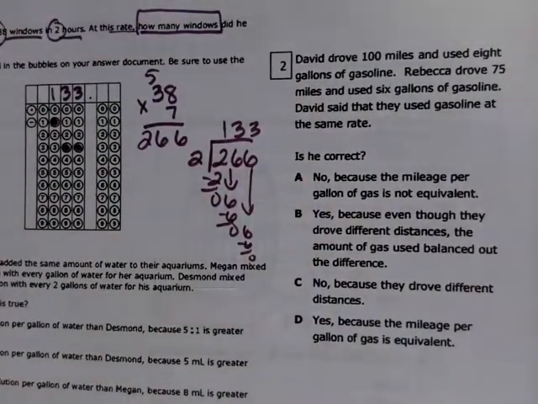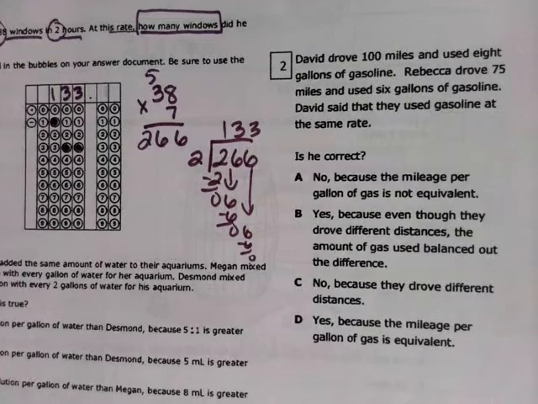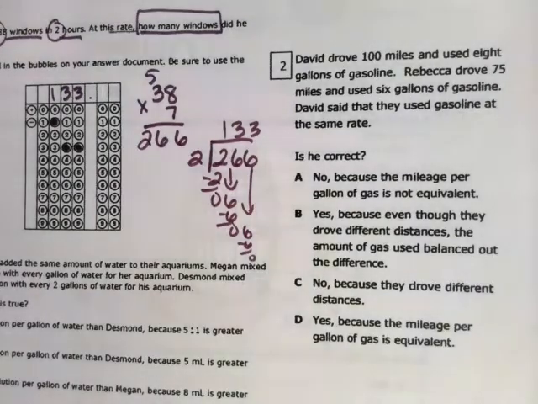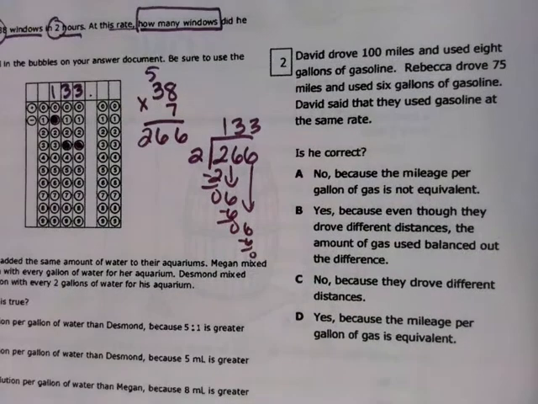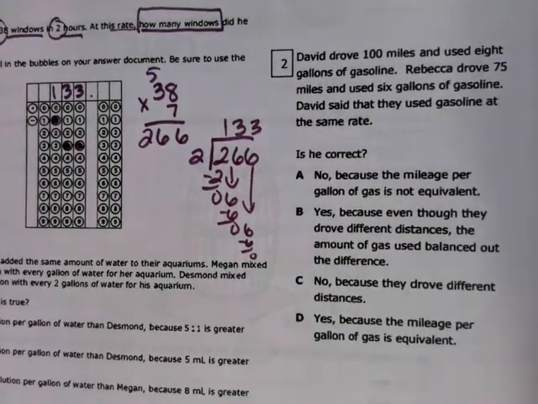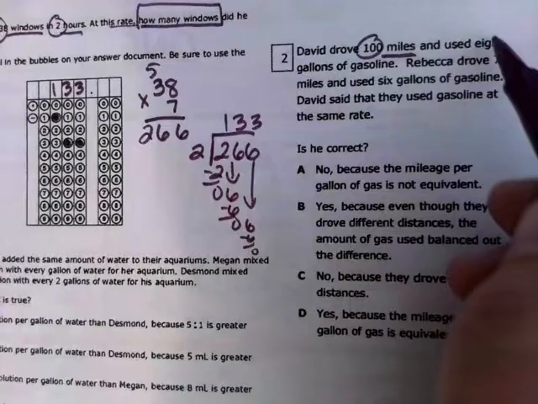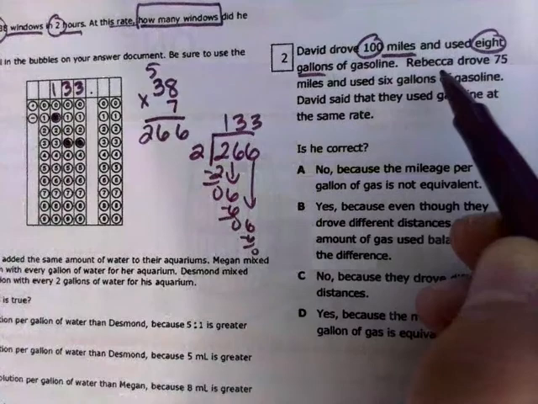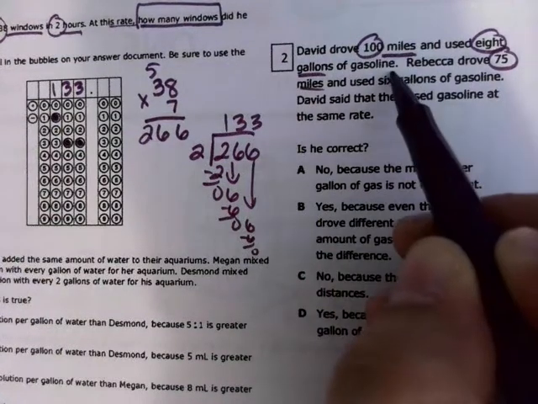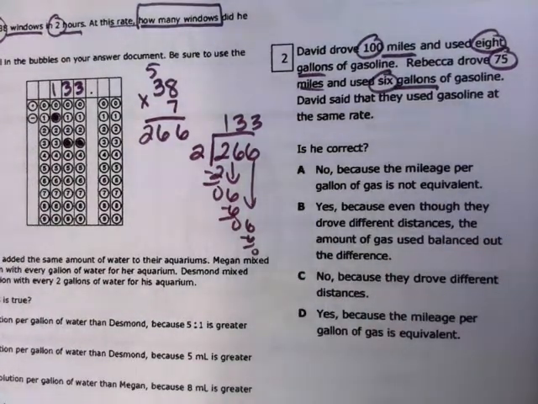Alright, we're going to do number 2. Might need a piece of paper for this one. David drove 100 miles and used 8 gallons of gas. My light's not turning back on. Rebecca drove 75 miles and used 6 gallons of gas. David said they used gasoline at the same rate. So David drove 100 miles and used 8 gallons. Rebecca drove 75 miles and 6 gallons.